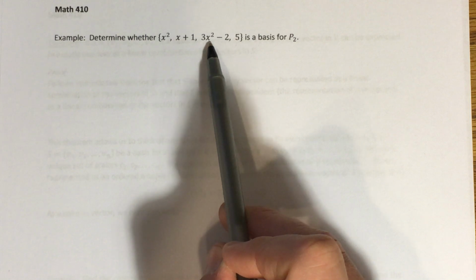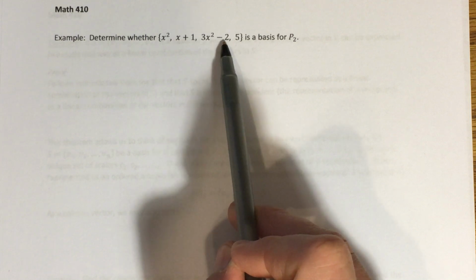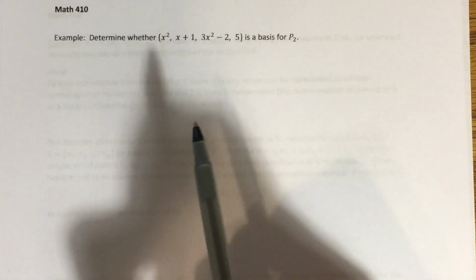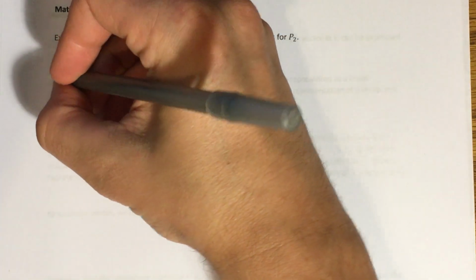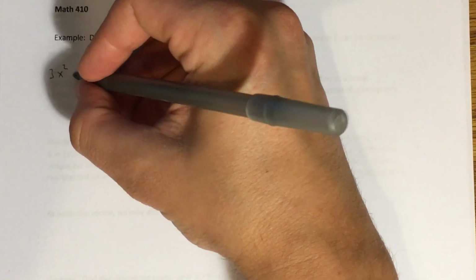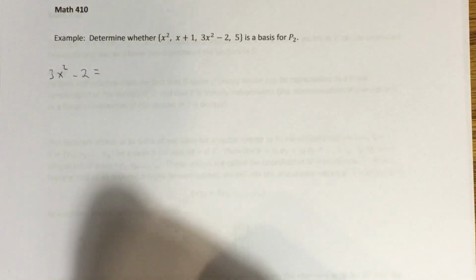So that suggests that I can probably write this one polynomial in this set as a linear combination of the others. Let's see if I can do that. 3x squared minus 2. How can I write that as a linear combination of the other vectors?